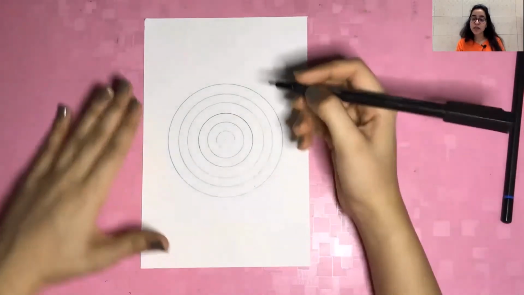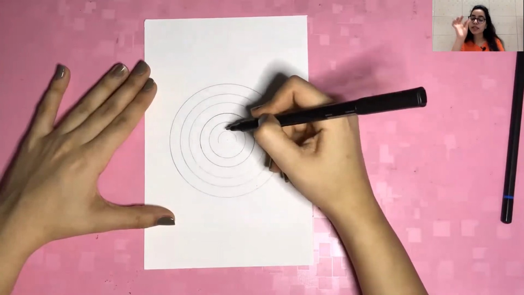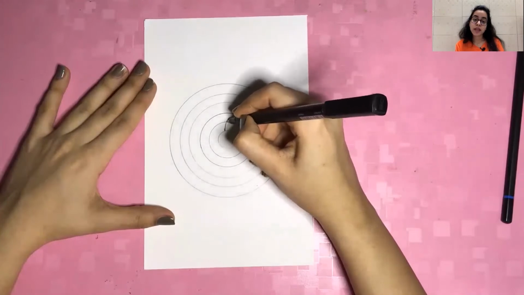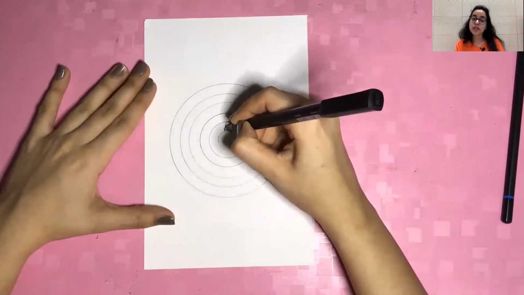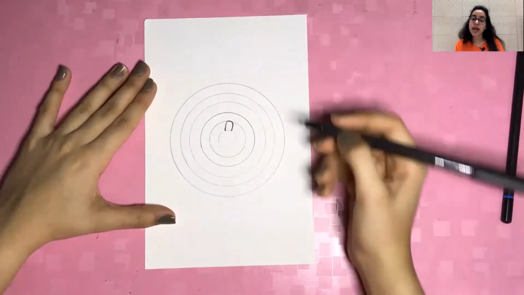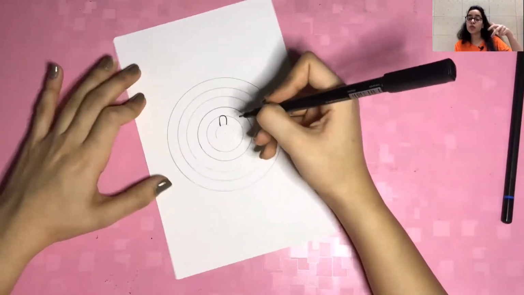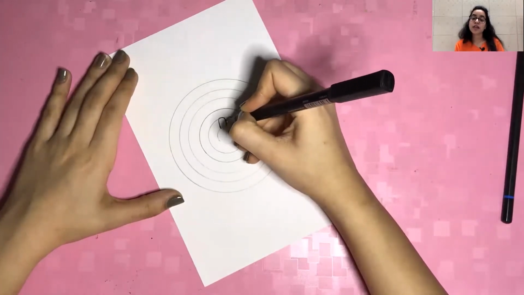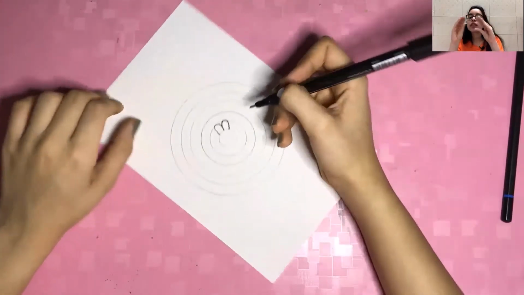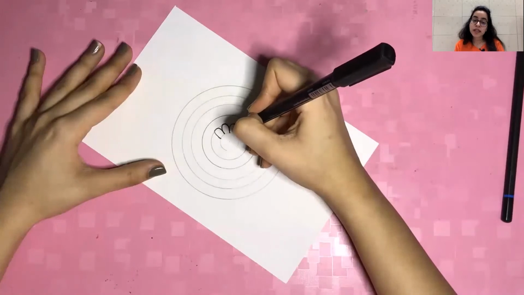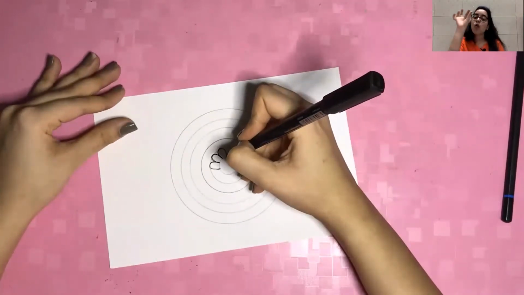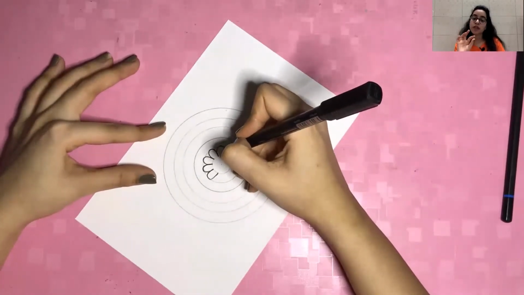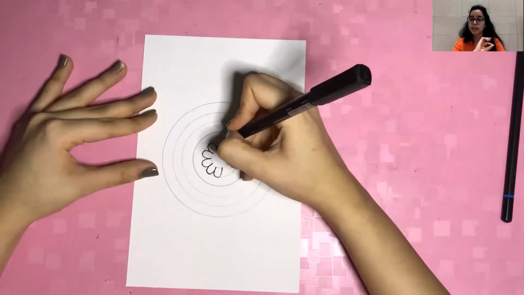We'll start from the first gap that we have, the first distance between the two circles, and I'm going to draw some simple flower petals. Have you observed a regular flower? We have a simple inverted alphabet U, simple flower petals, the regular ones, but make sure that you draw within the gap only. I'm repeating this process all around that circle with the same flower petal shape.